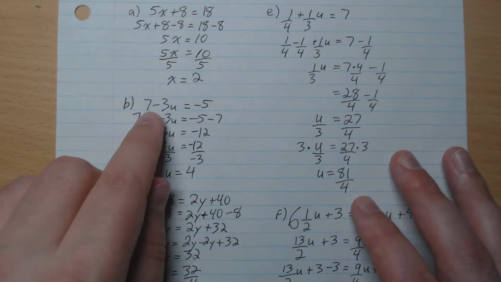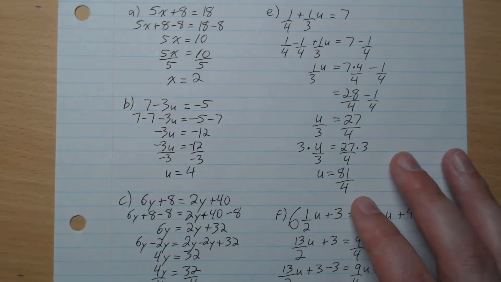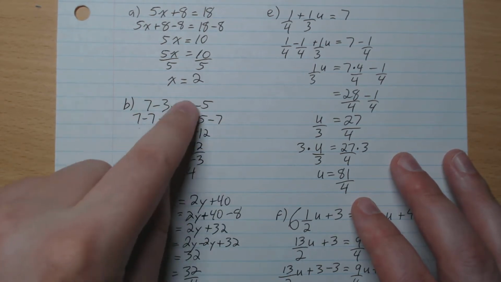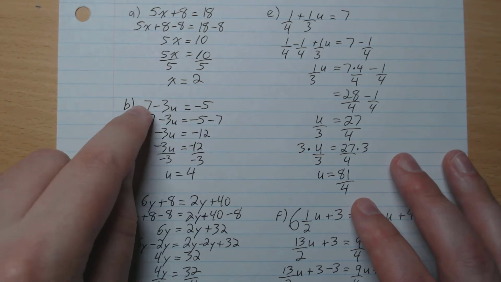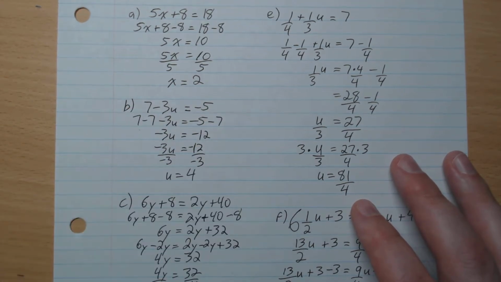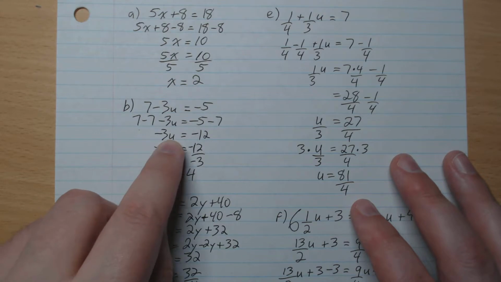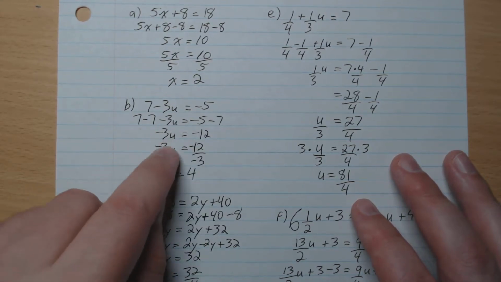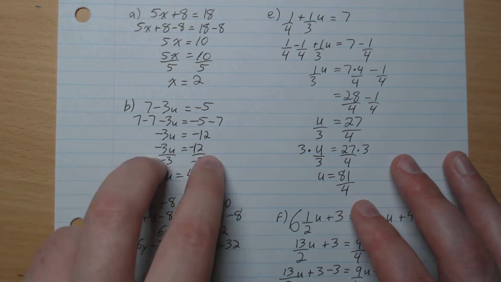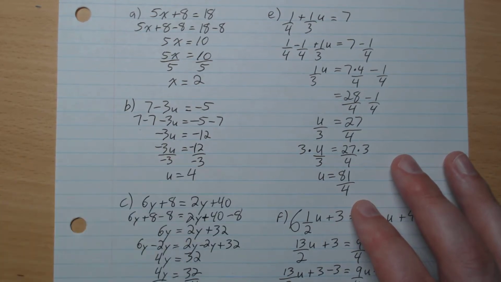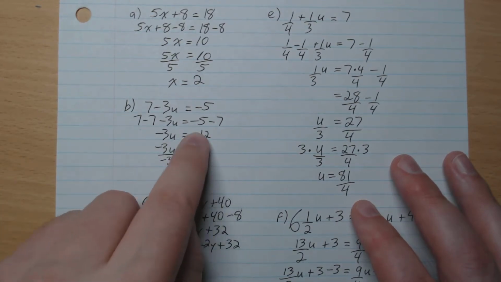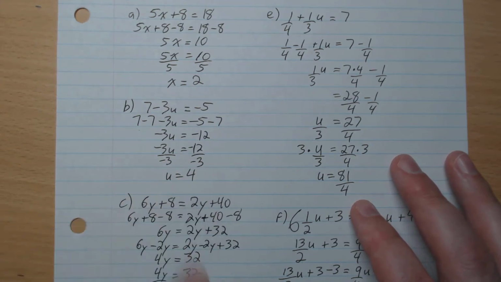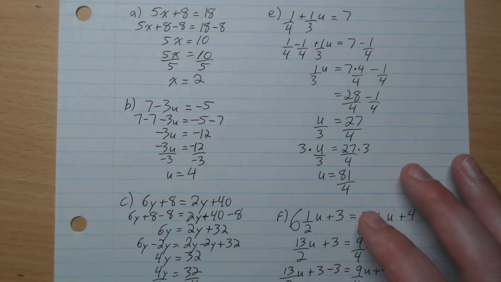B, 7 minus 3u equals negative 5. So we want to have the minus 3u on its own. So we're going to get rid of this 7. So minus 7 on both sides gives negative 3u equals negative 12, like that. And we want to get rid of this negative 3. So we divide by negative 3 on both sides. Cancels out. What's left is u. Negative 12 over negative 3 is 4. So u equals 4 is our final answer.